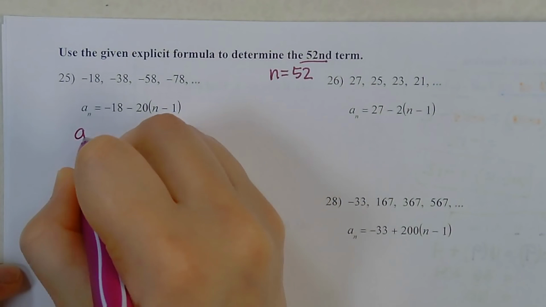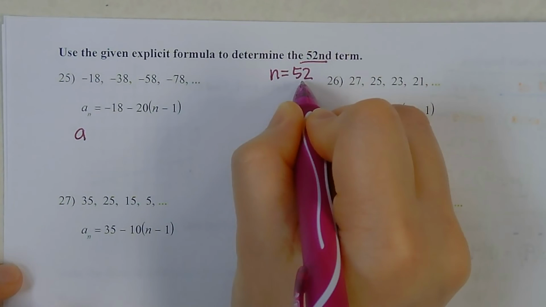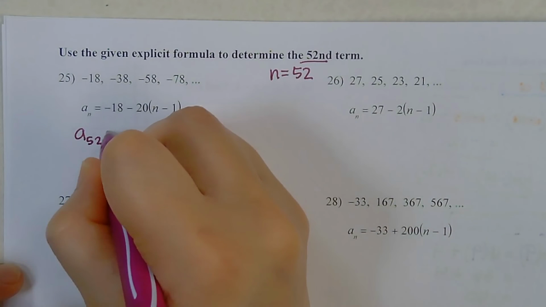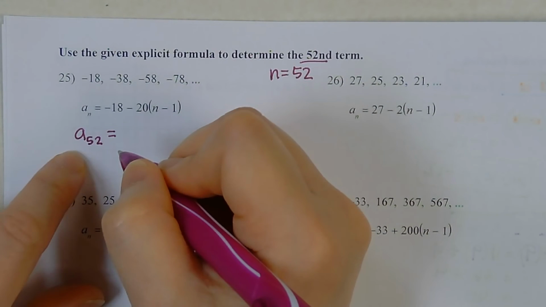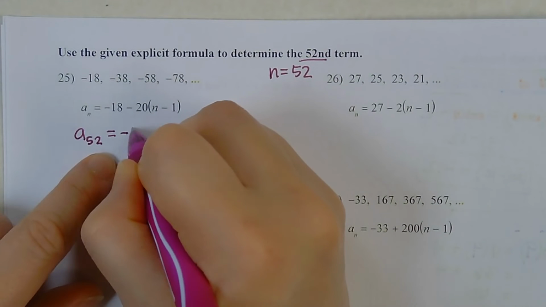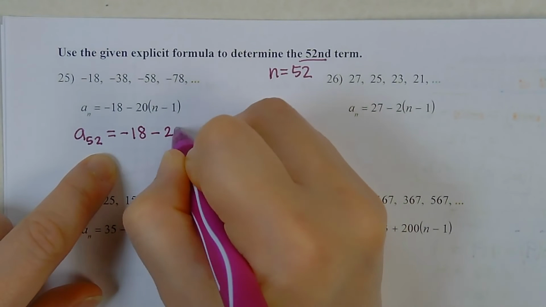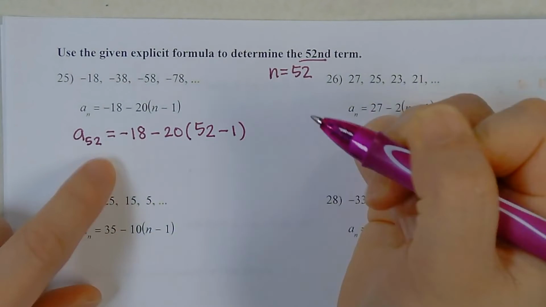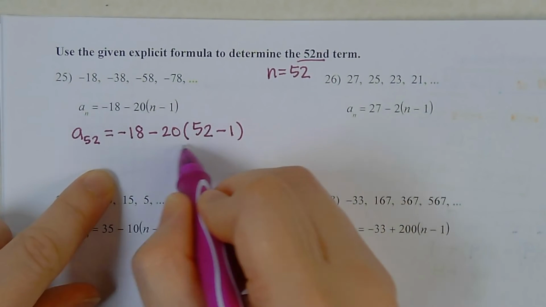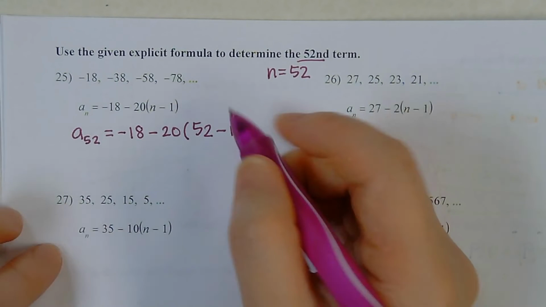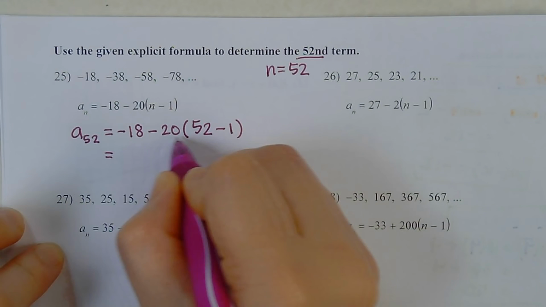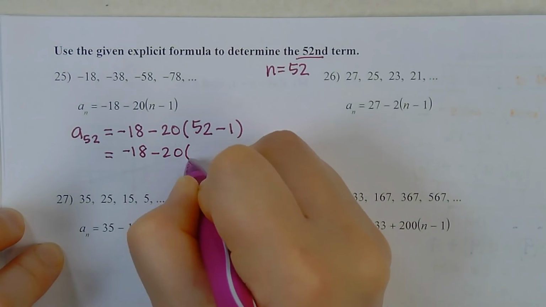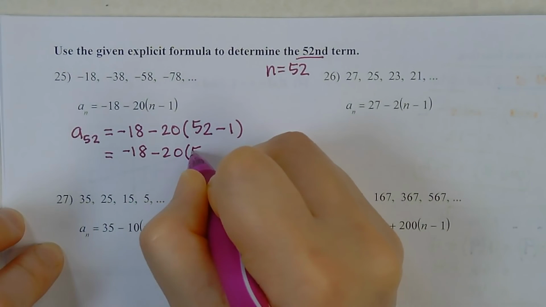So again, instead of n, we're plugging in 52. This is like the function notation idea. This is the 52nd term. So this can be -18 minus 20 times, n is 52 minus 1. Everything else stays the same. Order of operations says to do the stuff in the parentheses first. So I'm going to copy everything else down until I get to the parentheses. That's going to be 51.